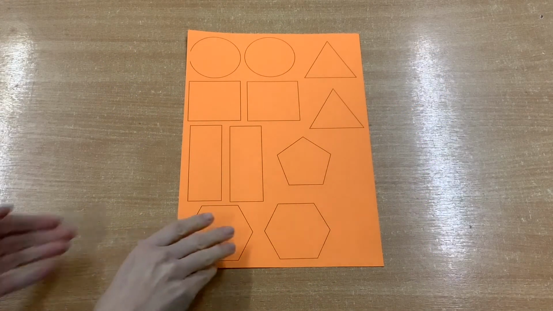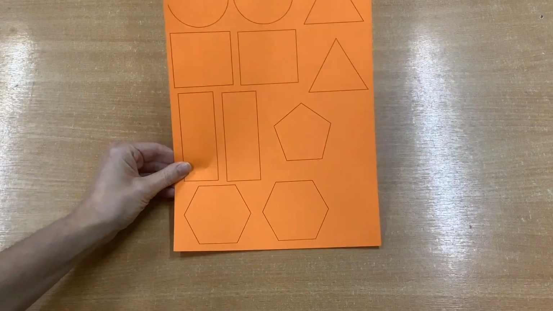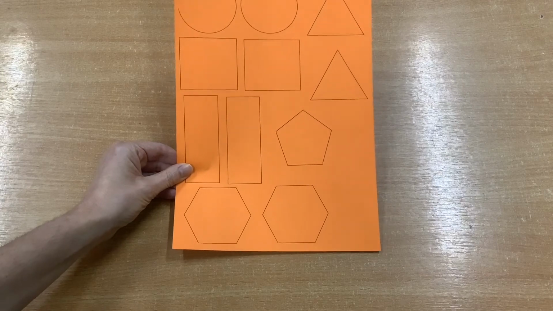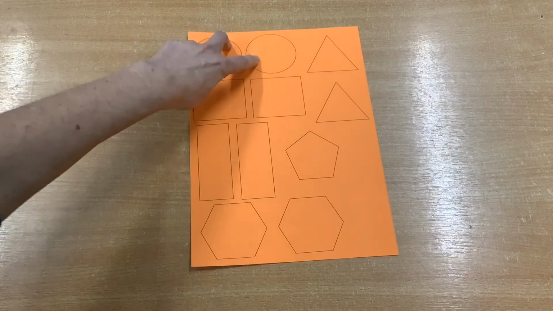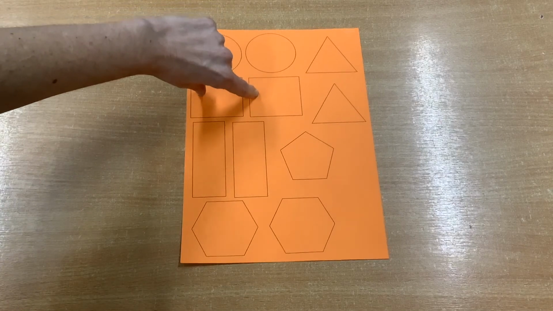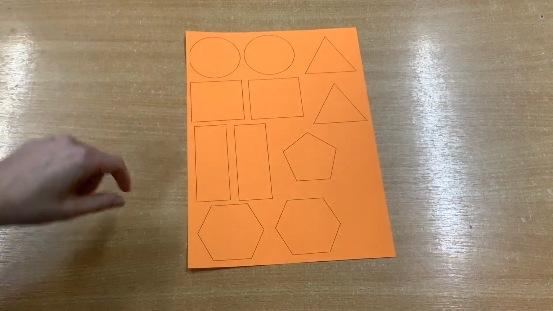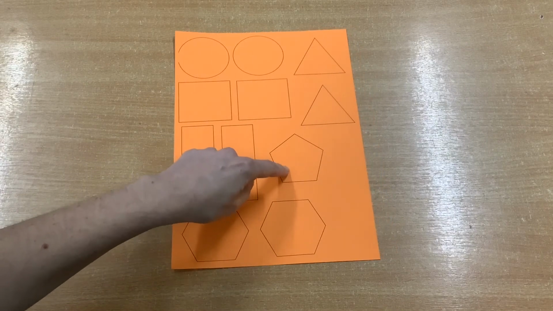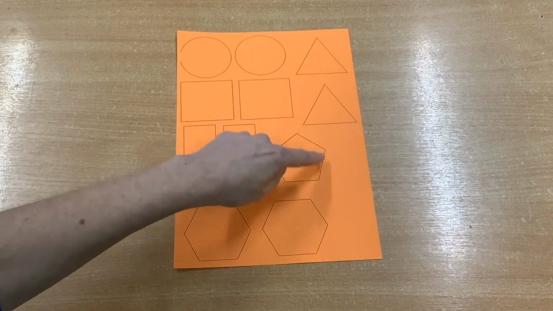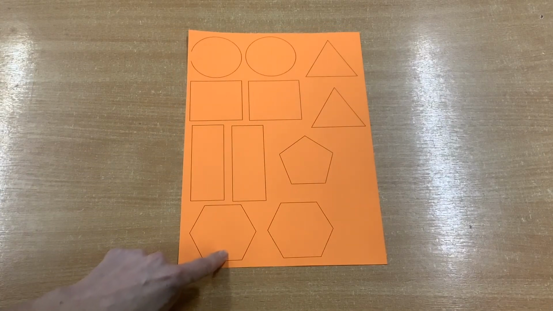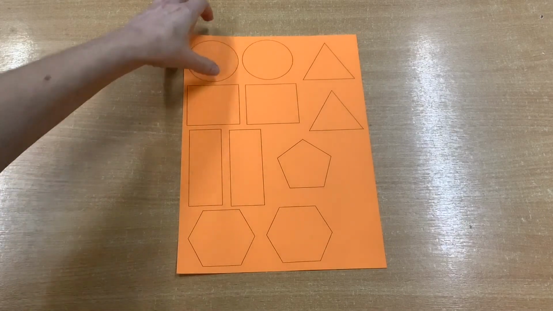When you get your pack, you should have a sheet like this with some shapes on it. It might be green or it might be this colour, it might be orange. So you've got 2 circles, 2 triangles, I hope you remember the names of these shapes, 2 squares, so the square did go a bit wrong, it's a bit too long, 2 rectangles, only one of those, not sure why there's only one of those, but that's a pentagon because it's got 5 sides, and 2 hexagons down the bottom. Now your first job is to cut them out.